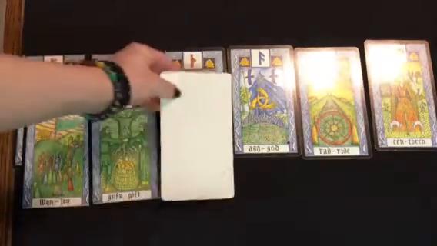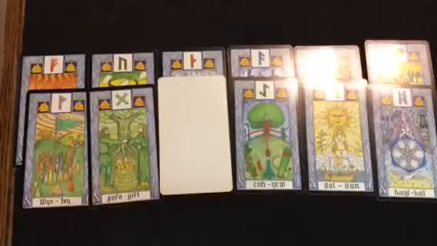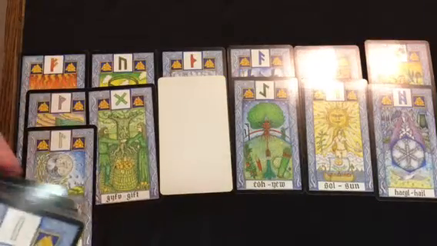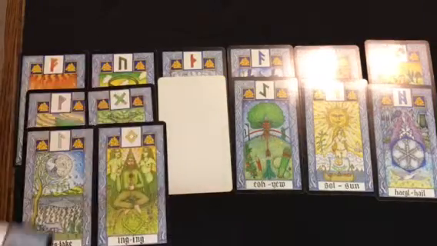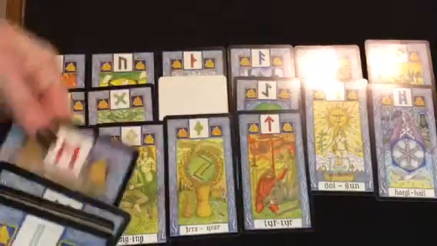I love the colors on them. There's a blank rune. Soul and eagle. I like the size of these as well. They're a little bit big, a little bit long, but I quite like them.